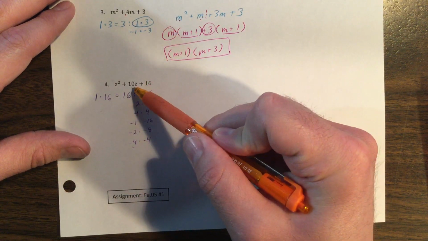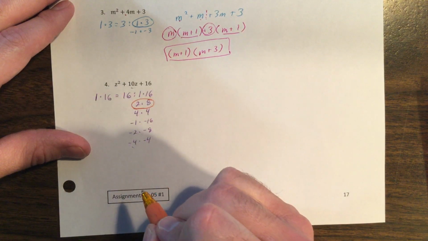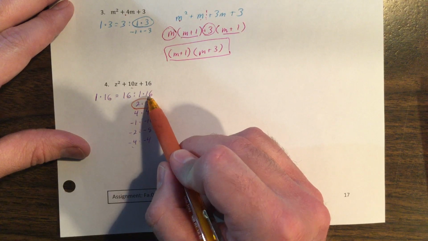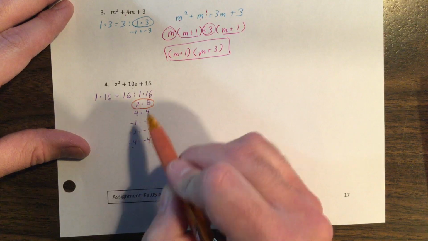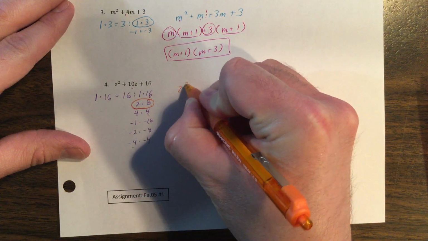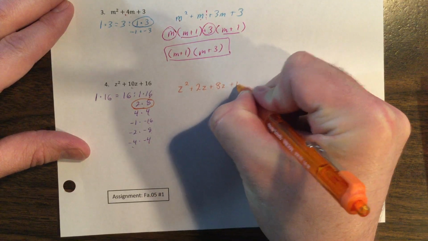We want to find which pair adds up to positive 10. That's this pair right there, the 2 and the 8. Okay, so we could go through and add: these two add to 17, these 10, this is 8, negative 17, negative 10, negative 8. We want the positive 10 part. And so we do z squared plus 2z plus 8z plus 16.